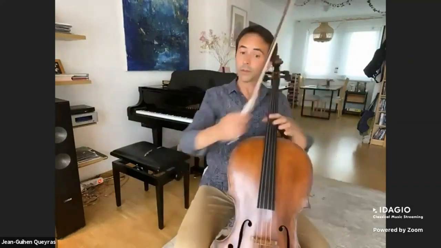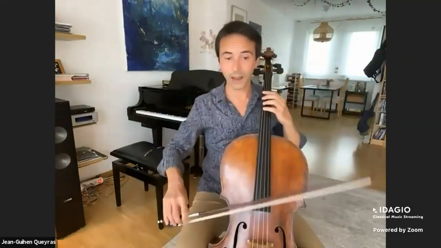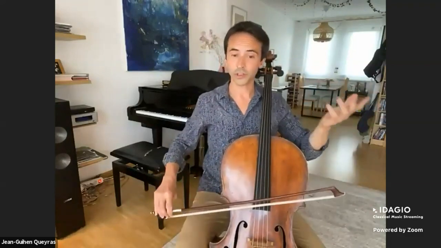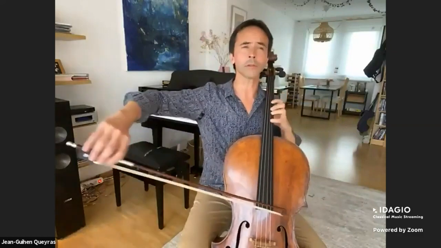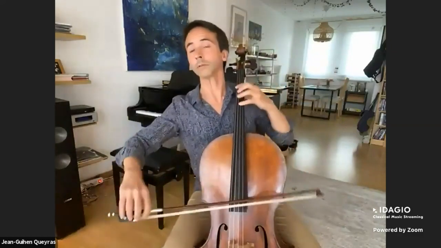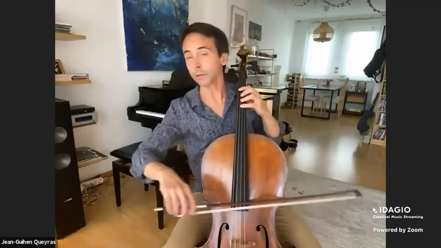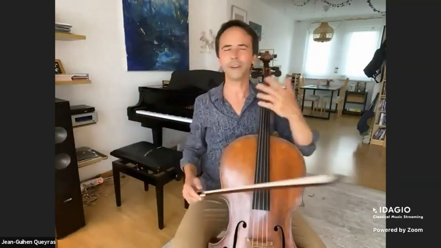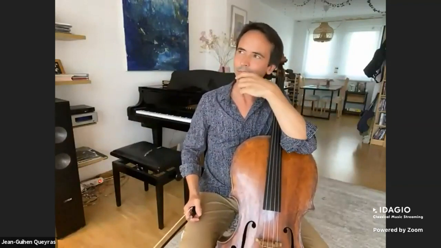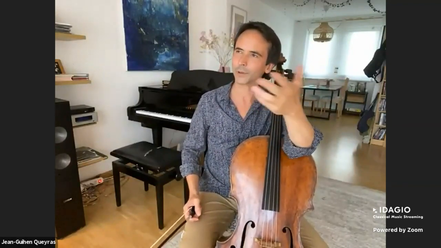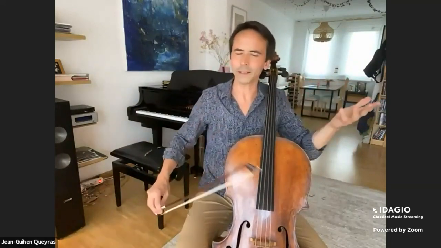So, how does this piece go on after we arrive to this beautiful G major? Isn't that beautiful, the way he... It's a very simple sequence. Remember, we had the same thing in the Allemande of the first suite, a very simple sequence, but it's so compelling, it's so beautiful.